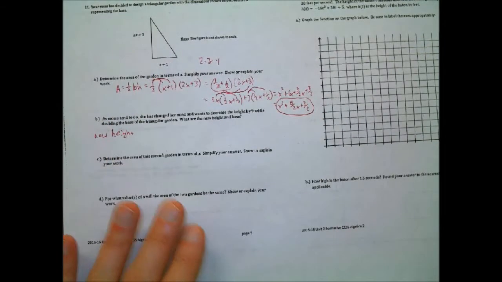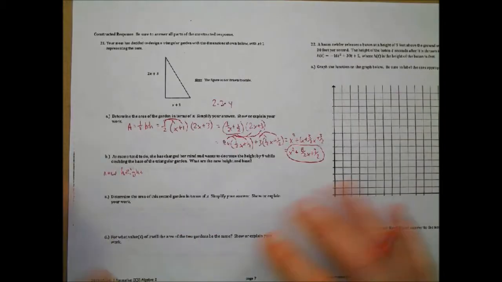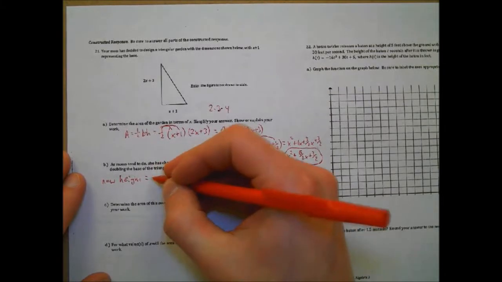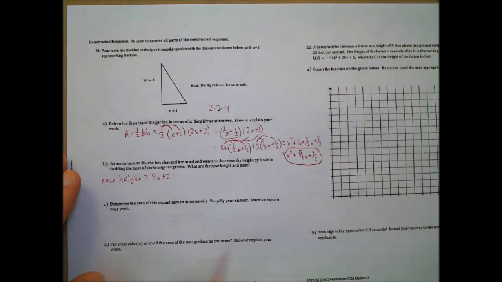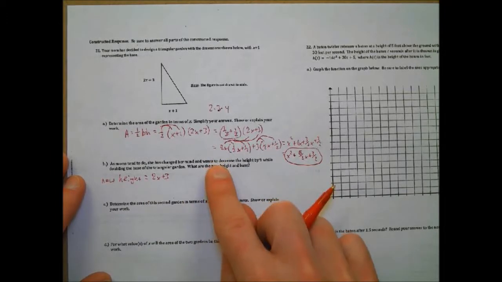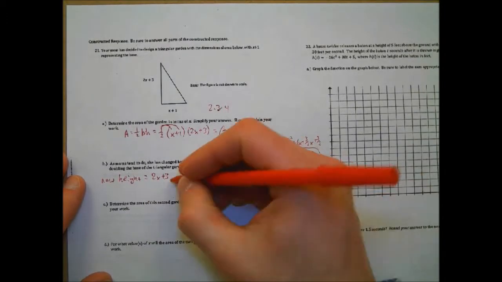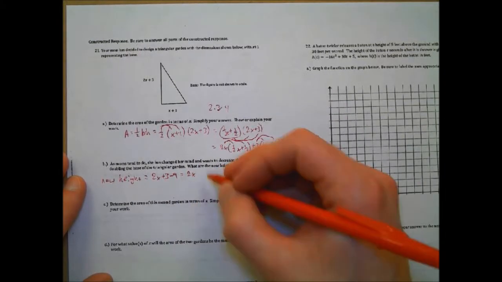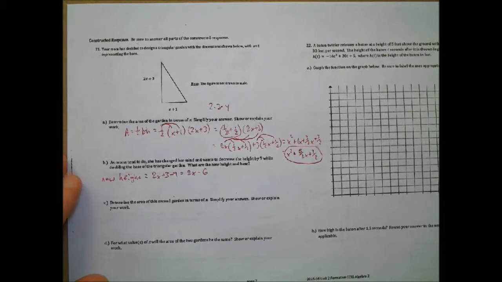New height, what are we going to do here then? The old height was what? 2x plus 3. And what are we supposed to do with the old height? Decrease by 9, right? So we'll just subtract 9, which simplifies to 2x, 3 take away 9, negative 6. Okay, so there's our new height.